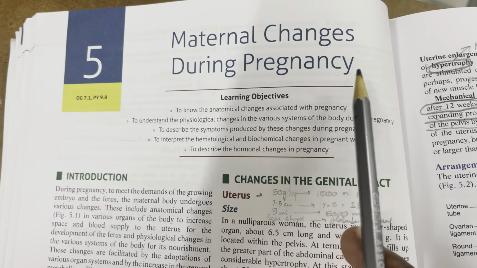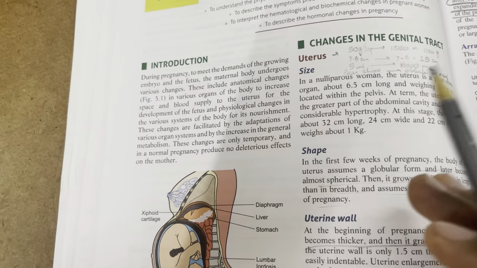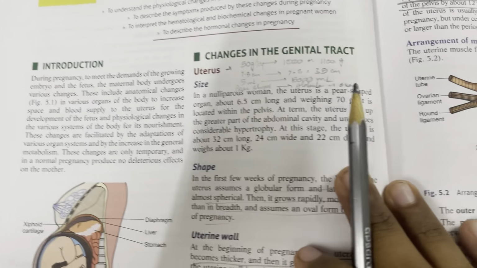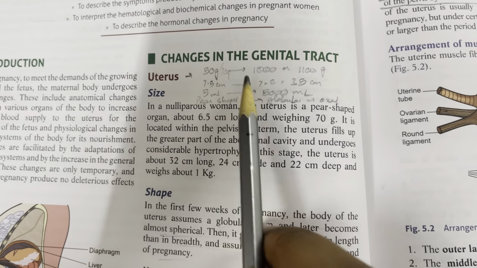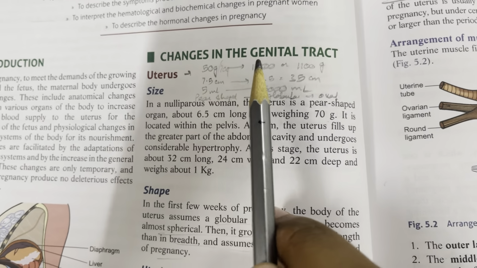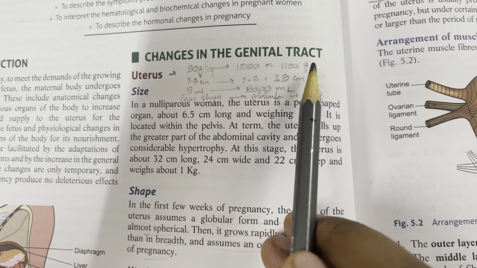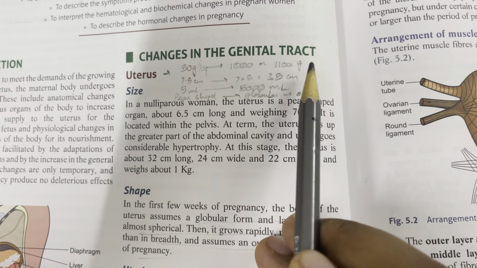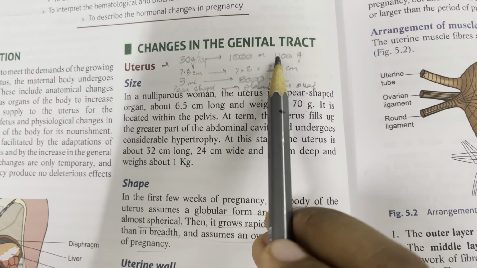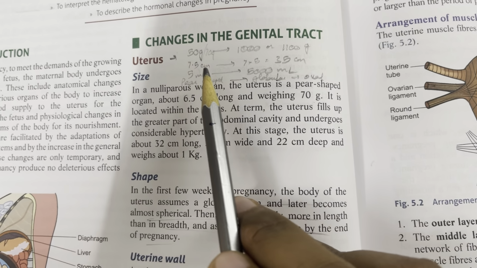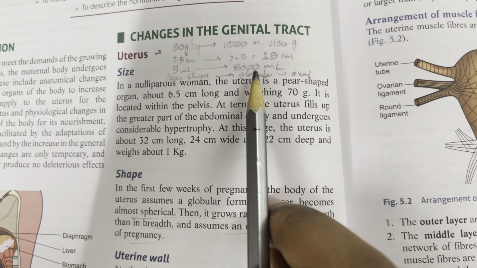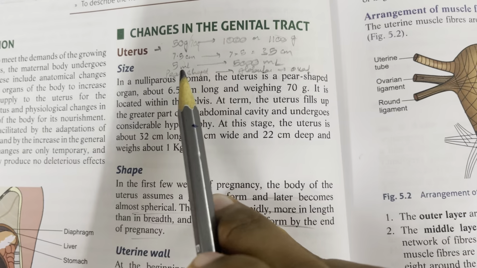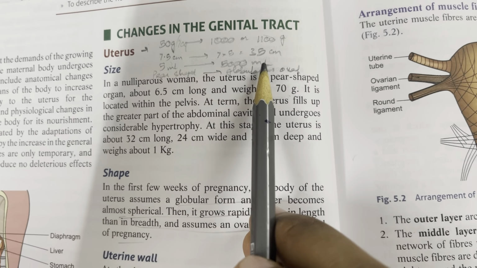In this chapter, we'll be dealing with maternal changes during pregnancy. So first, let us start with changes in the genital tract, so uterus. Remember it as 50 grams weight uterus, or 70 grams, it becomes 1000 grams or 1.1 kgs, 1000 or 1100. So 50 to 1000. Whereas the volume increases 1000 fold, weight increases 20 fold. So 50 grams and 5 ml here, 1000 fold, 5000 ml.